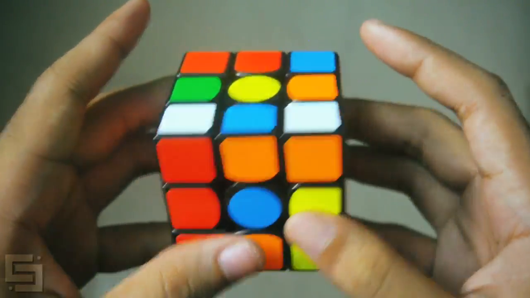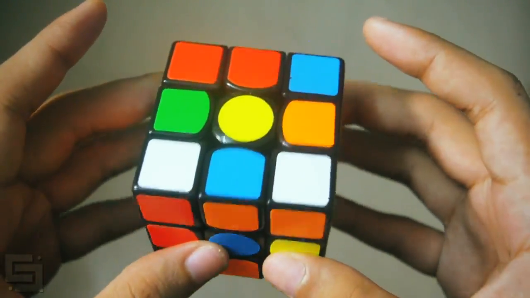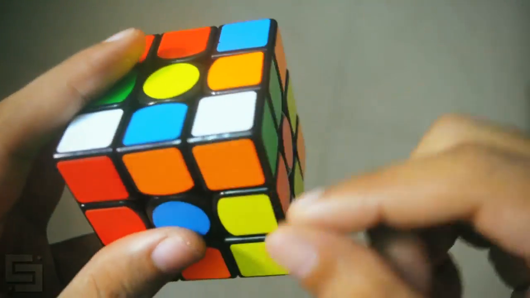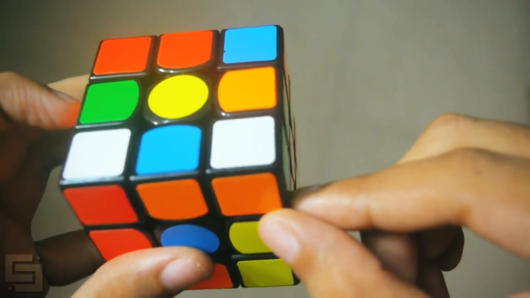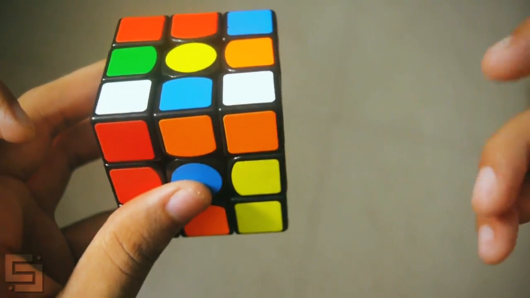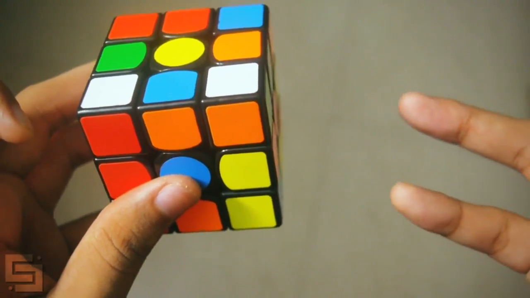Then U R' F will solve your square for the first block, and with U R' F, this is moving here, and then F is just putting them in here, and this is a good pair because you can just do U R B and your first block is solved.